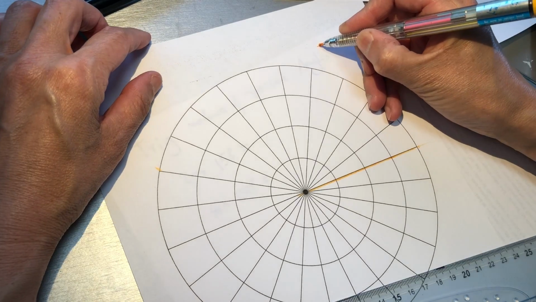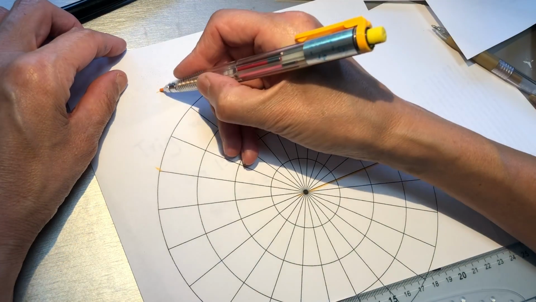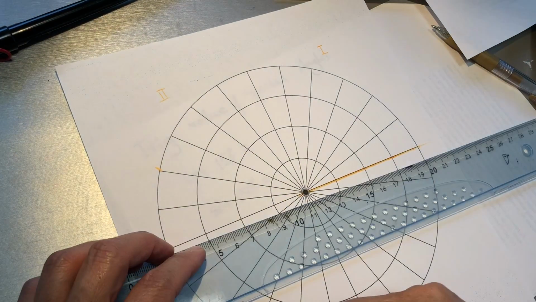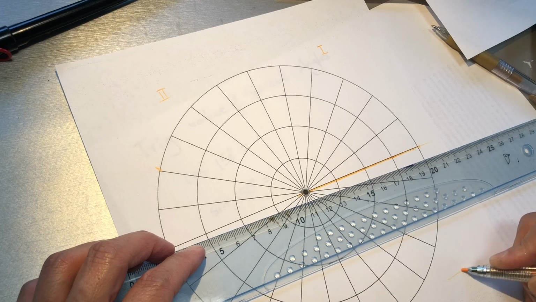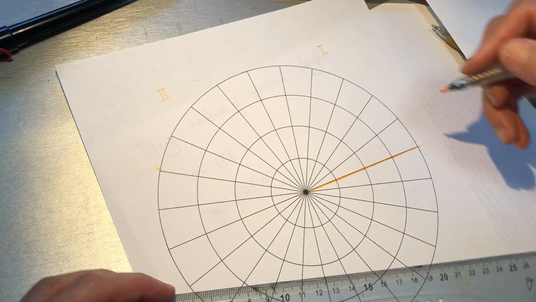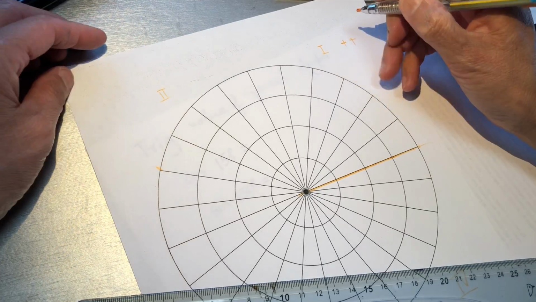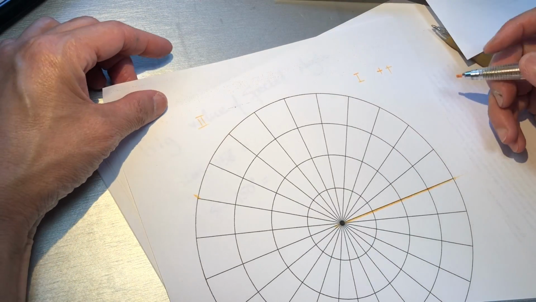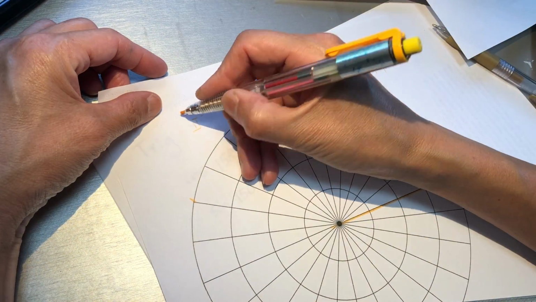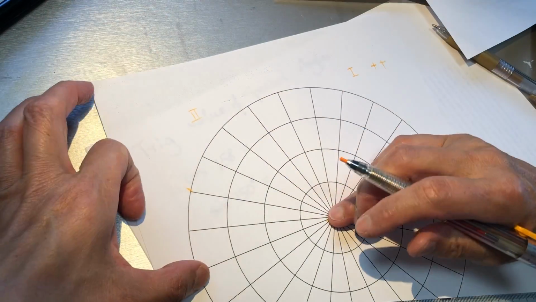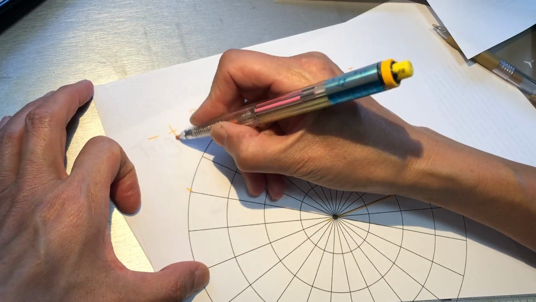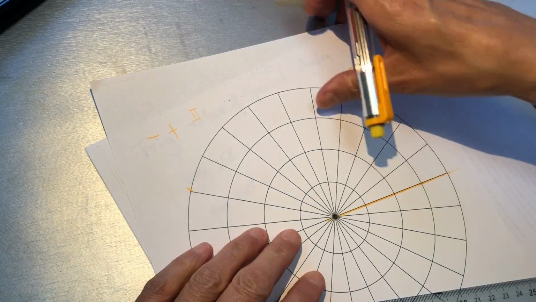So if we put it into coordinates, this is first quadrant, second quadrant, third quadrant, fourth quadrant, right? And in the first, both x and y are positive. In the second, x is negative, y is positive because it's on top.